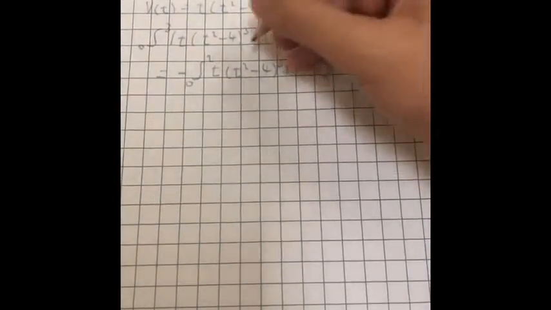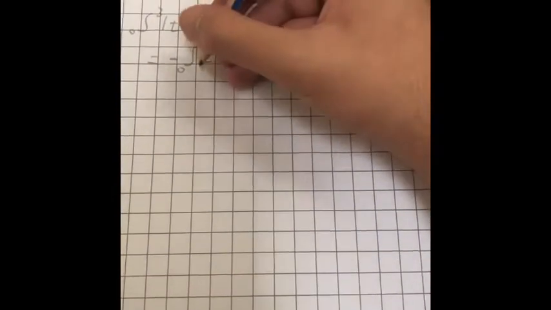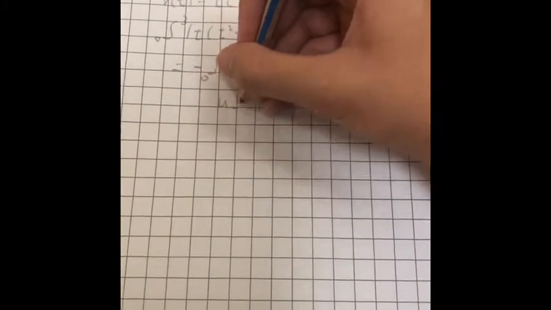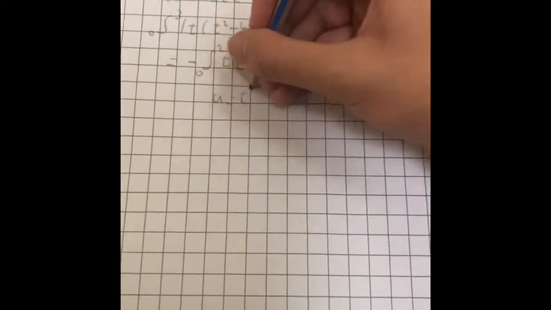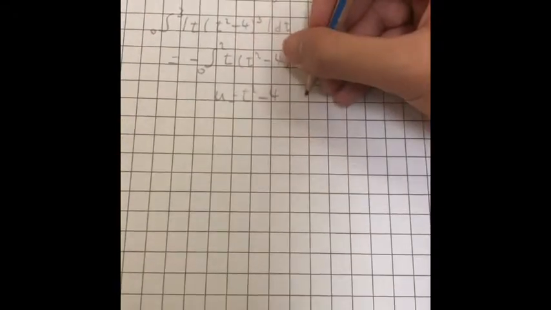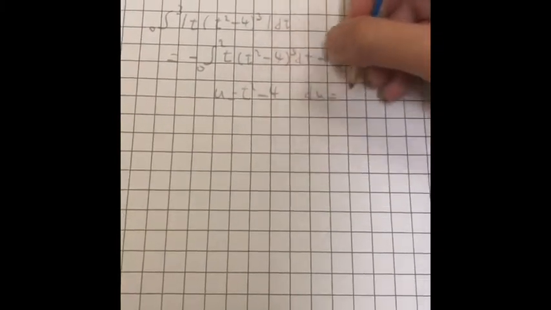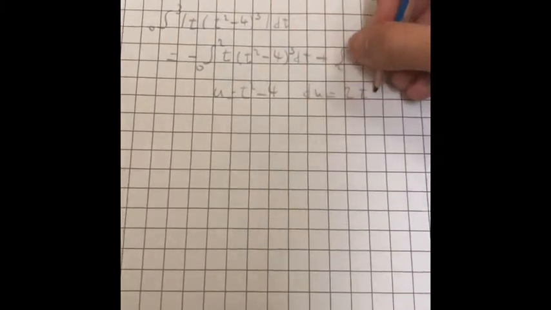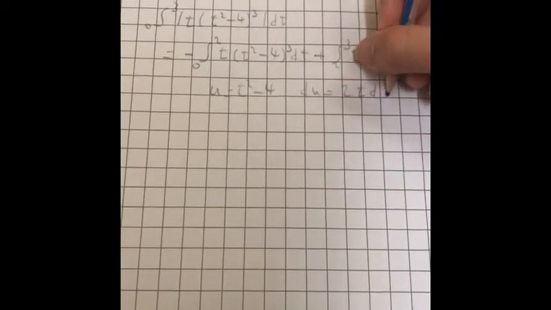Then we'll consider u equal to t squared minus 4, and its derivative will be 2t dt.